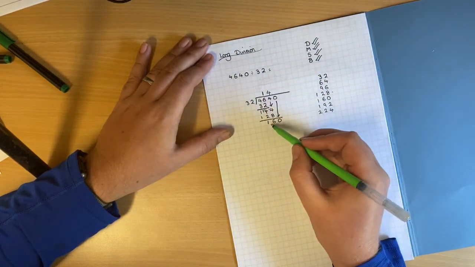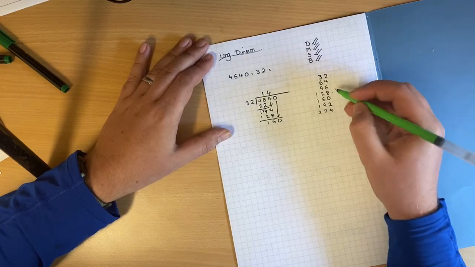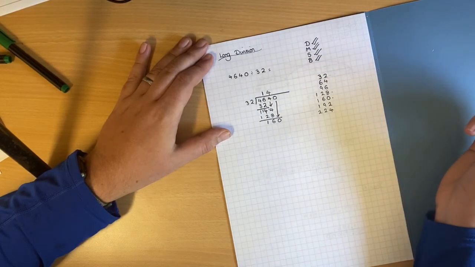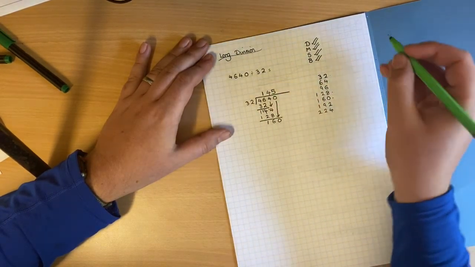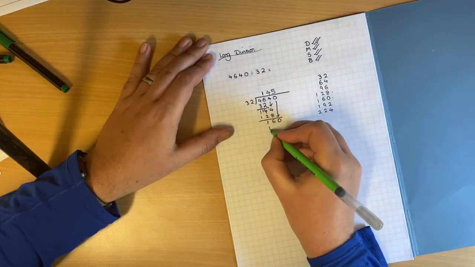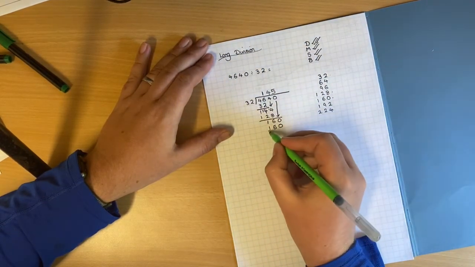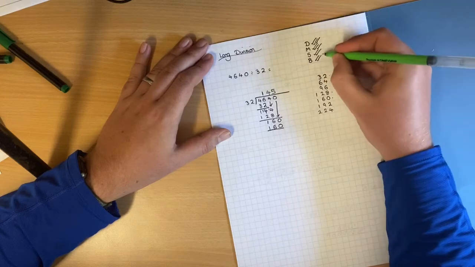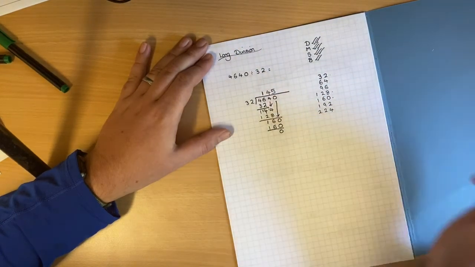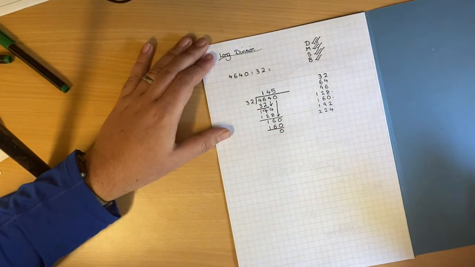Now, I've got 160 left over. If I go down, that is 5. Perfect. So it goes in 5 times, and if I multiply it back out, it's 160. And if I take that away, I'm going to get 0. So this is how I know I am finished.